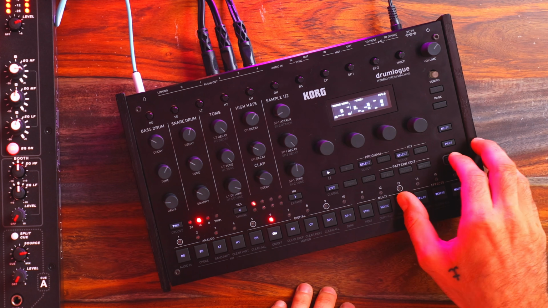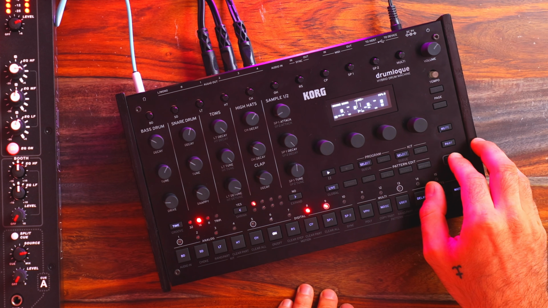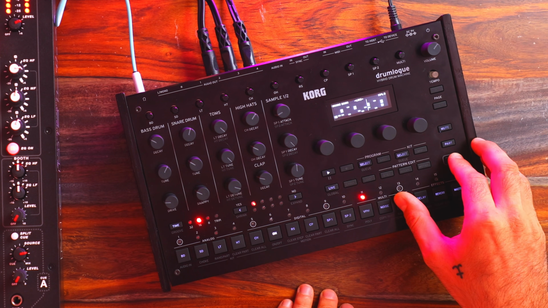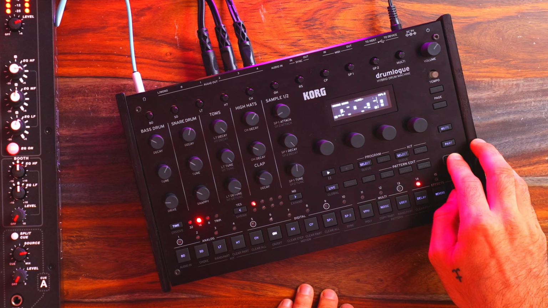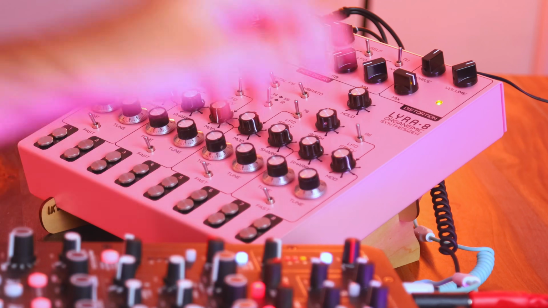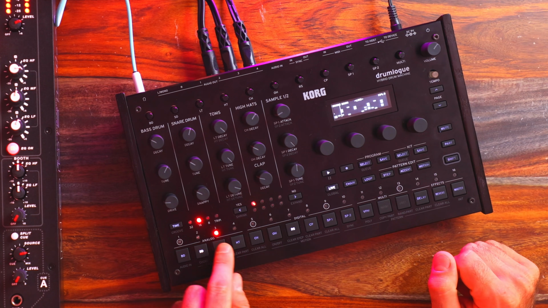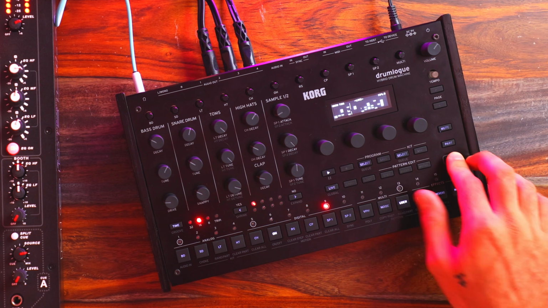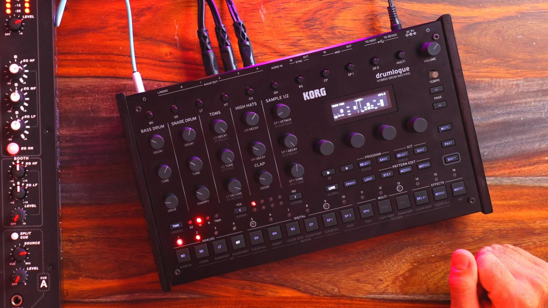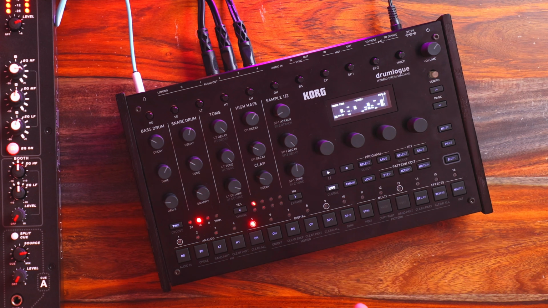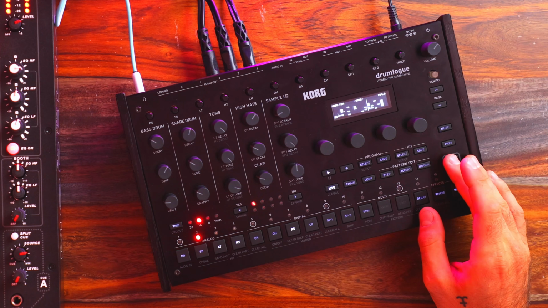Shift, randomize part. Do it again. Same thing for high tom. Let's do the same thing, randomize part. It's cool because it still keeps the 15 note pattern, and it randomizes within that foundation.